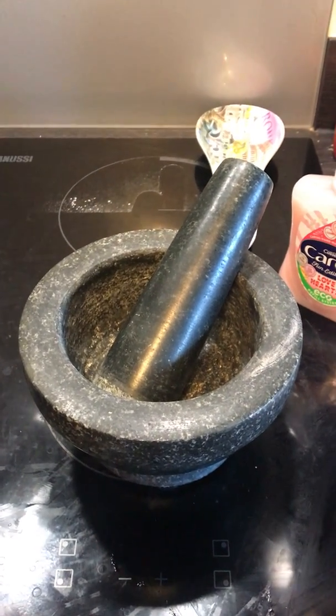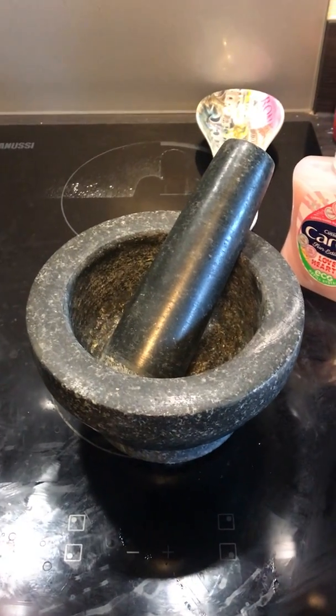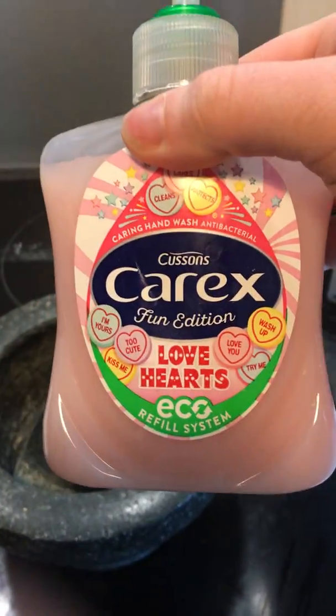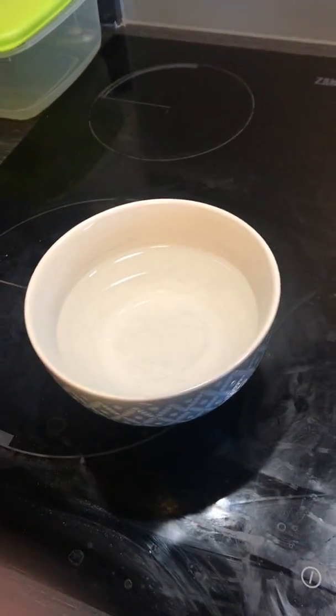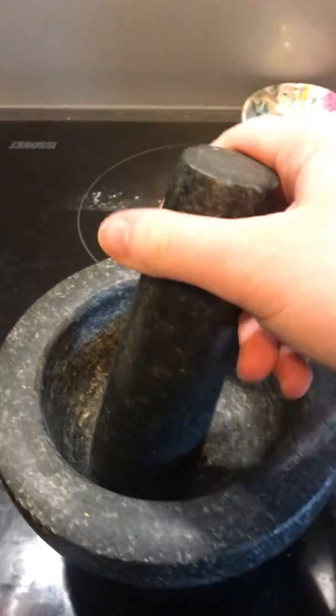Okay, so today I'm going to be looking at how soaps affect the surface tension of water. So I'm going to be using some nice hand soap, which is in short supply at the moment, and some peppercorns, and I've got my bowl of water here, and I've got a pestle and a mortar. So I put some peppercorns in here already, so I'm going to grind them up.